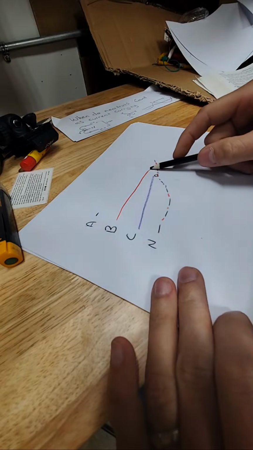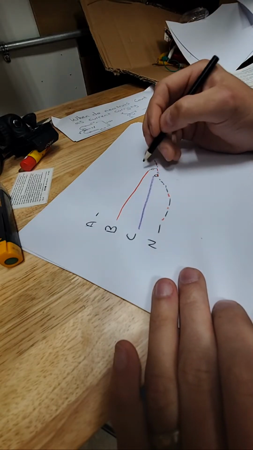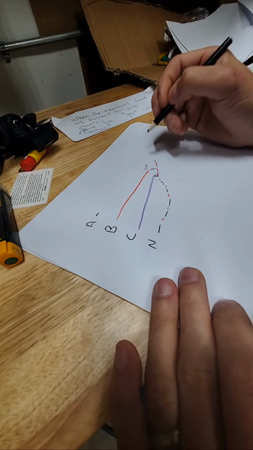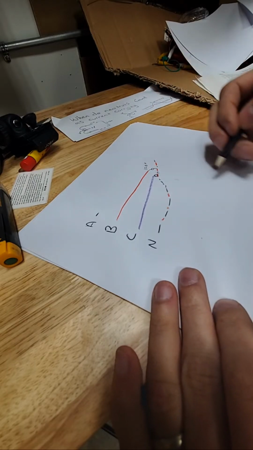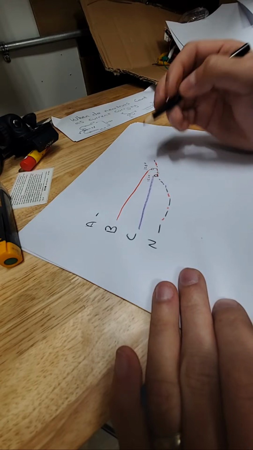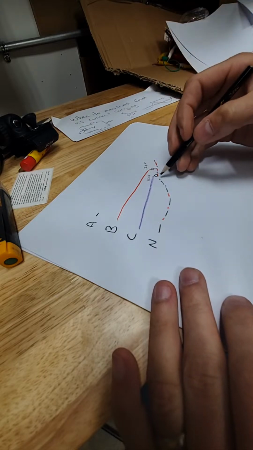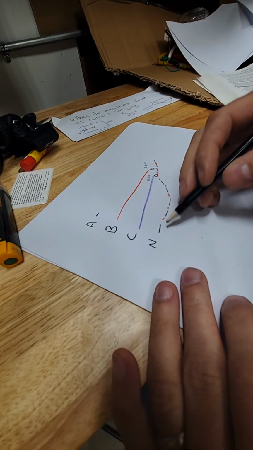So we went B to the neutral. This is 120 volts. And we went C to neutral. That's also 120 volts. It's not a double pole circuit where you're getting 240 because we're using the neutral. We're just sharing the neutral across this.